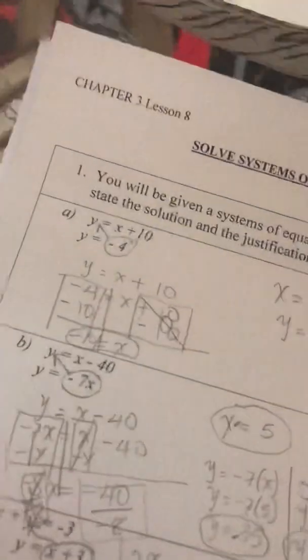So what will I have? I have infinitely many solutions.